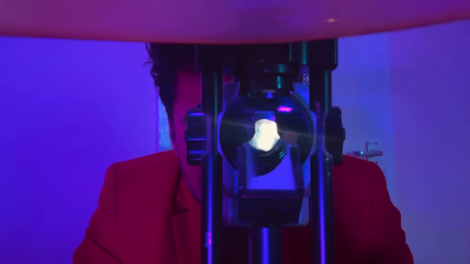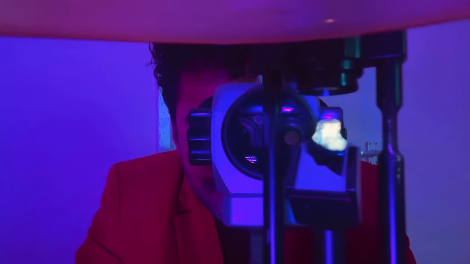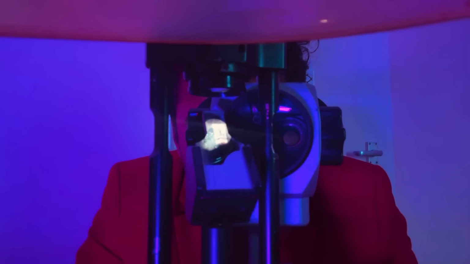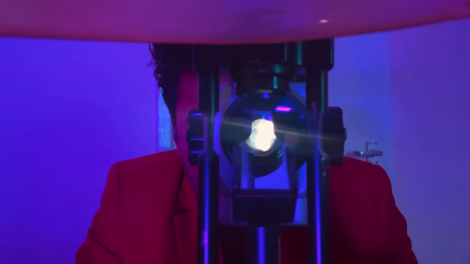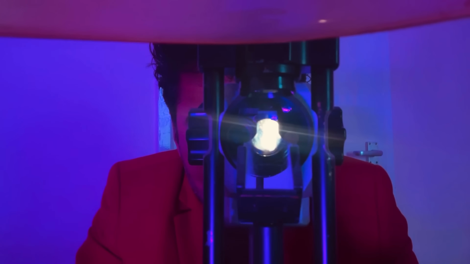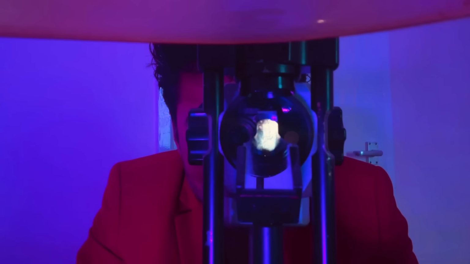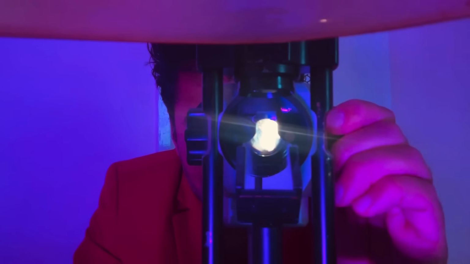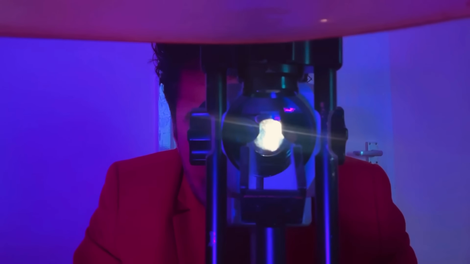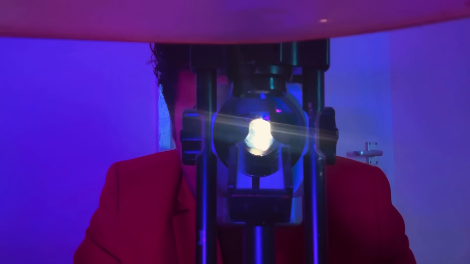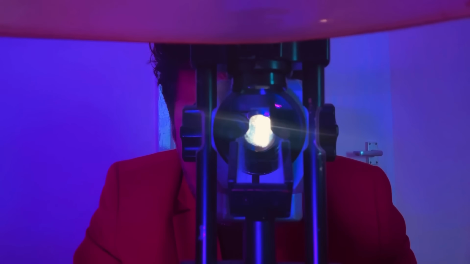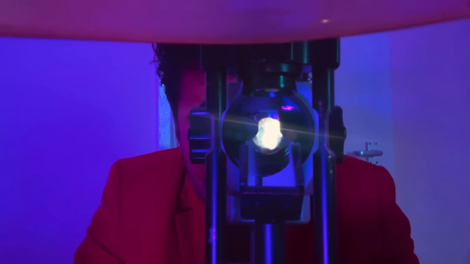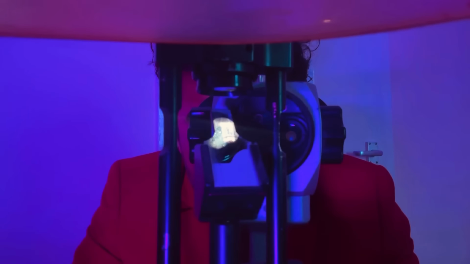Okay, just checking the lids and lashes. Okay, just look down for me, please. Okay, and looking up, lower lid margin.